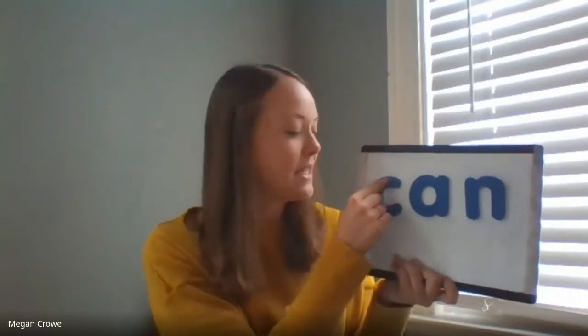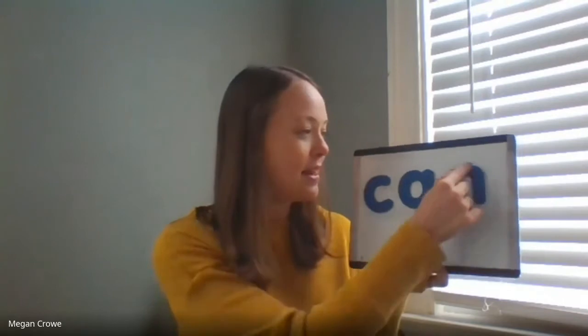Nice job. Now what I want you to do is take your finger, and Miss Crow likes to call this finger spelling. So I'm going to put my finger on the table that I'm sitting at, and I want you to write the letters using your finger. We're going to say them out loud to help our brain remember them. Okay, are you ready? All right, finger in the air, finger on the table. Let's spell can out loud. C-A-N, can. Nice job. Let's do it one more time. C-A-N, can.